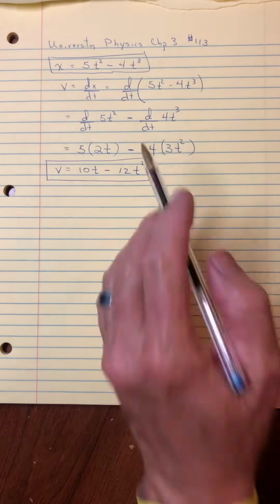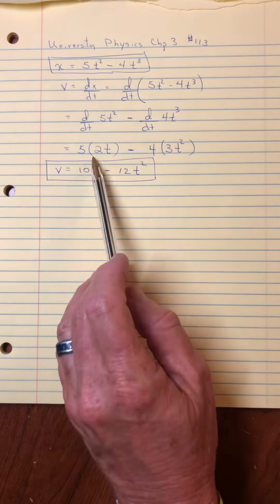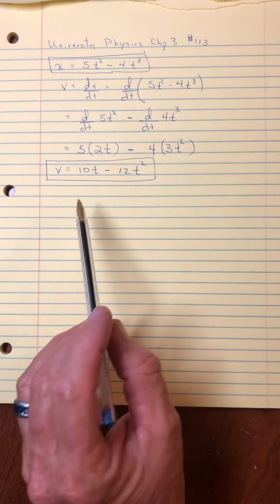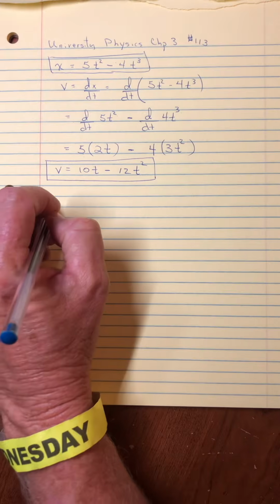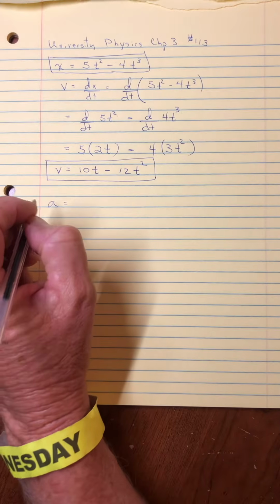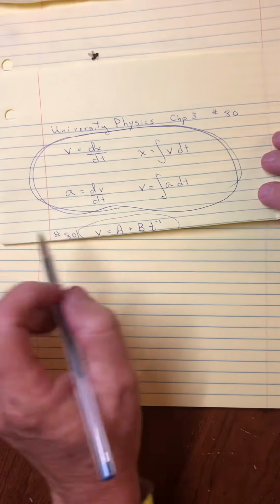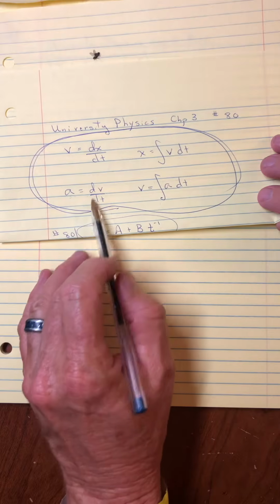And so there is the equation for velocity. I'll put a little box around the equation for velocity. And then, of course, the other part of this was to find the acceleration. Looking at our little calculus here, the acceleration is the derivative of velocity.